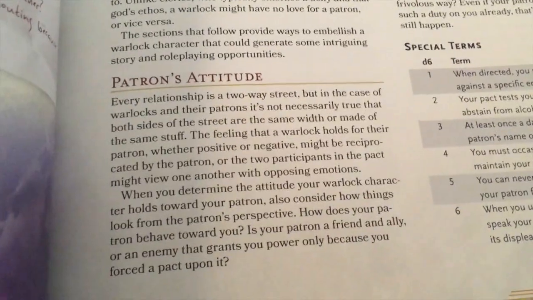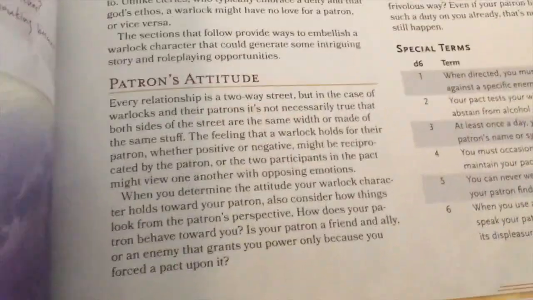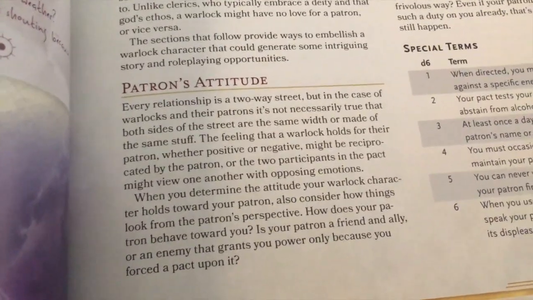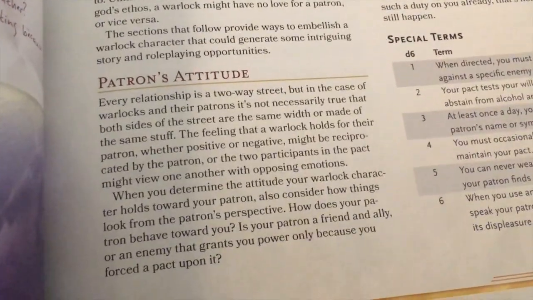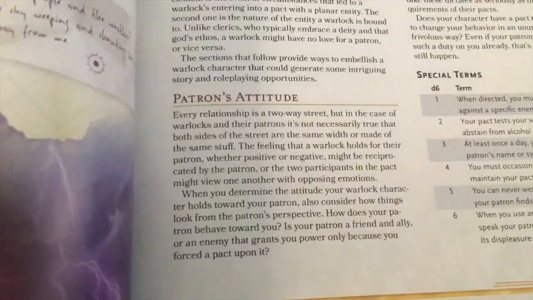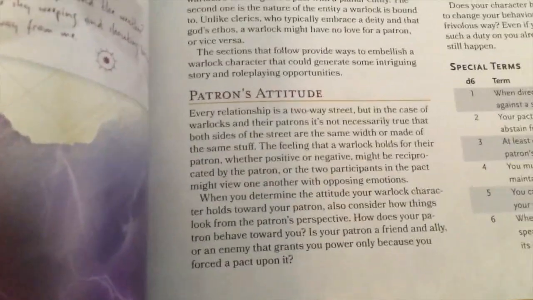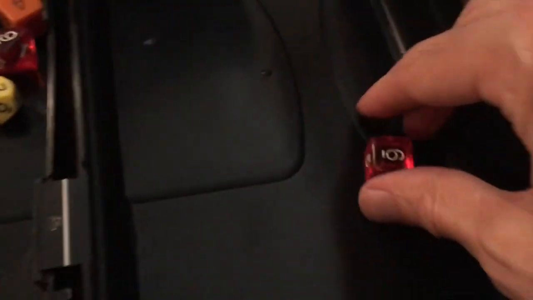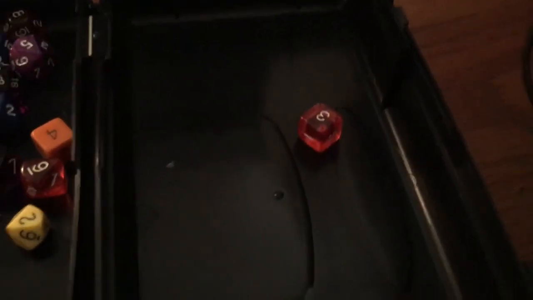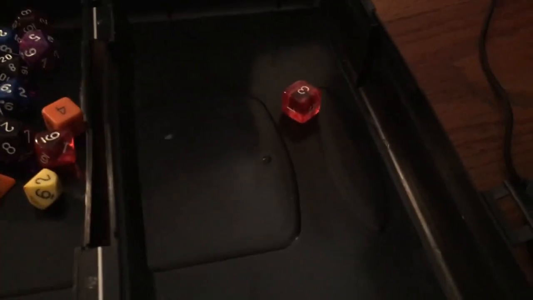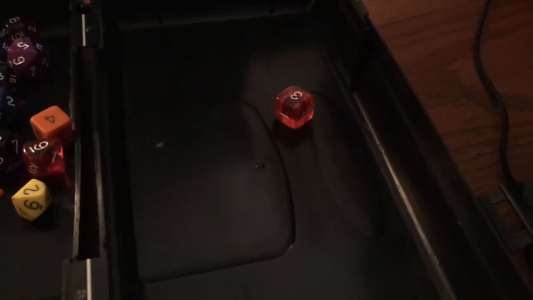So the patron's attitude. What's the patron's attitude? Well, it's a two-way street apparently, with warlocks and patrons. How does your patron behave towards you, basically? Are they a lovely person, or are they a big jerk? D6. Come on, give me a 6. Oh, it's a 3. Oh, that's boring. Oh! I wanted to roll three 6s!